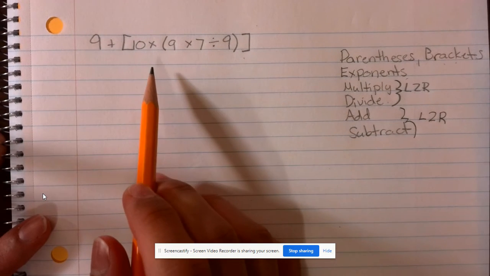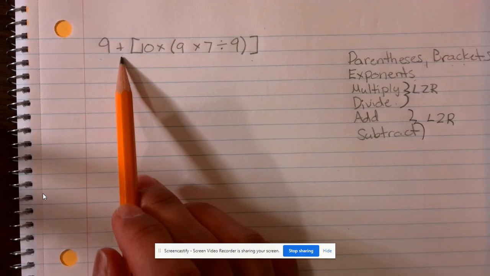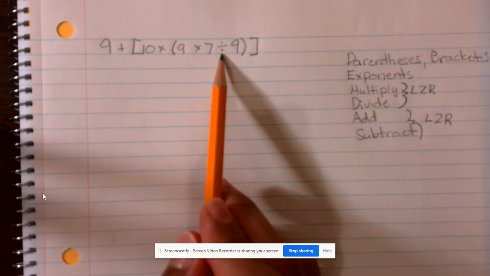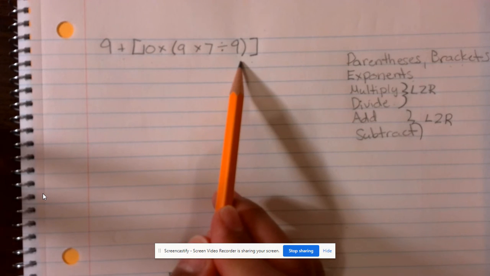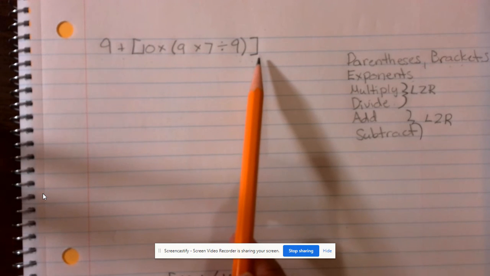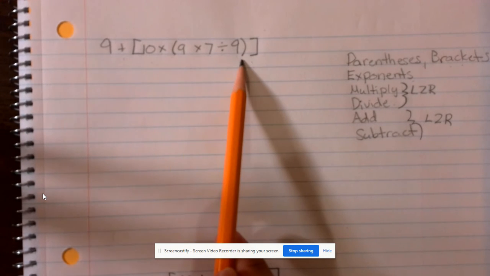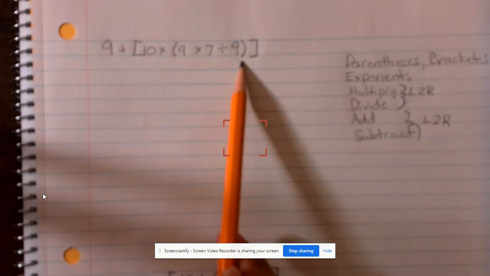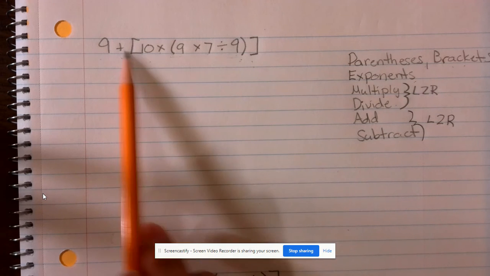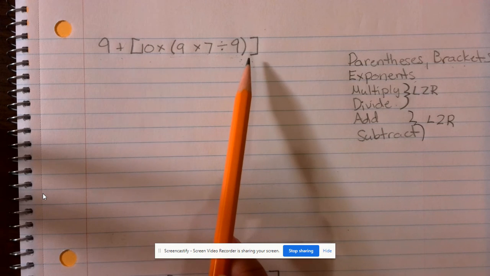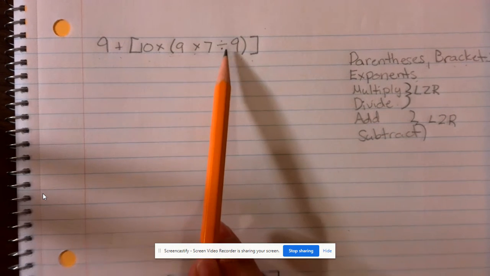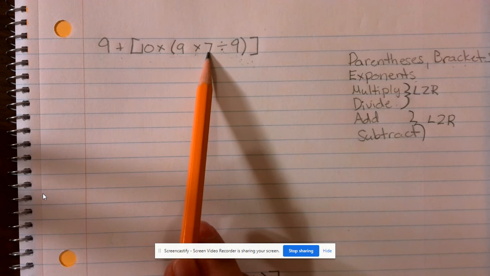Okay, so let's start. We have 9 plus, in the brackets, 10 times, in parentheses, 9 times 7 divided by 9, close parentheses, close my bracket. So our first step is brackets, but we have a set of parentheses in my bracket. So my first step is to do whatever is in the parentheses that is inside the brackets first. Now, do I multiply first or do I divide first? Because in my set of parentheses, I have 9 times 7 divided by 9.